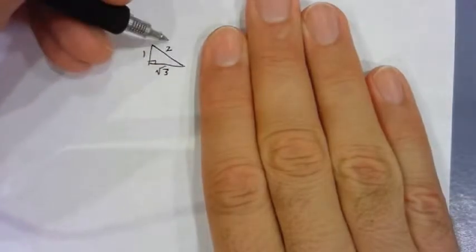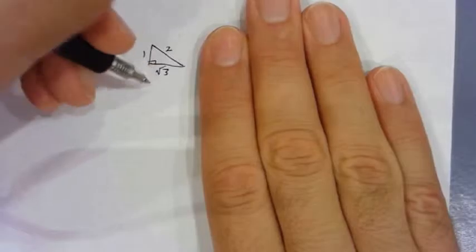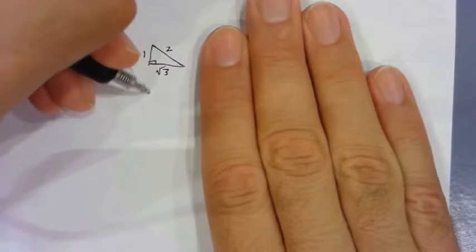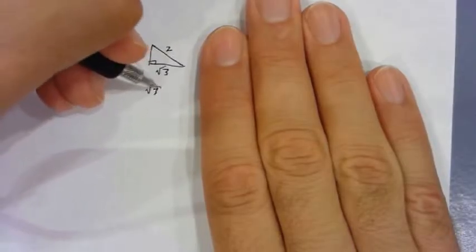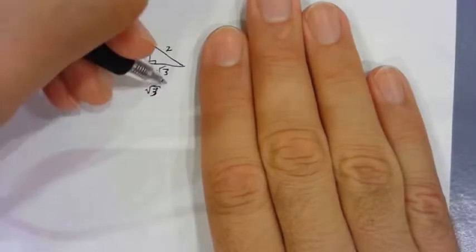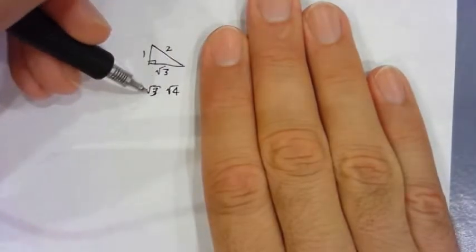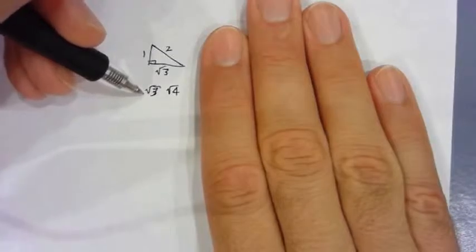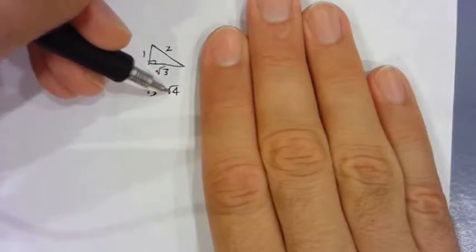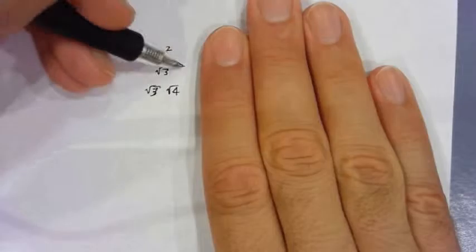So if you think 1, 2, 3, your mind might think, well, 3 is bigger than 2, but the square root of 3 compared to 2, well, 2 is equivalent to the square root of 4. So in this form, it's easy to notice that the square root of 3 is smaller than 2. So 2 is the longest side.